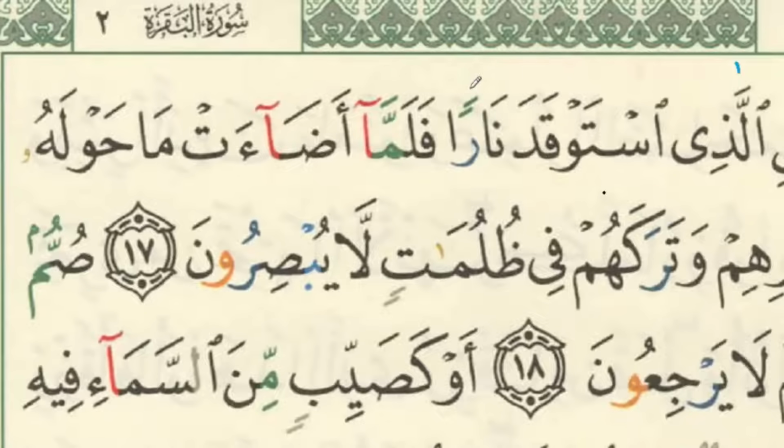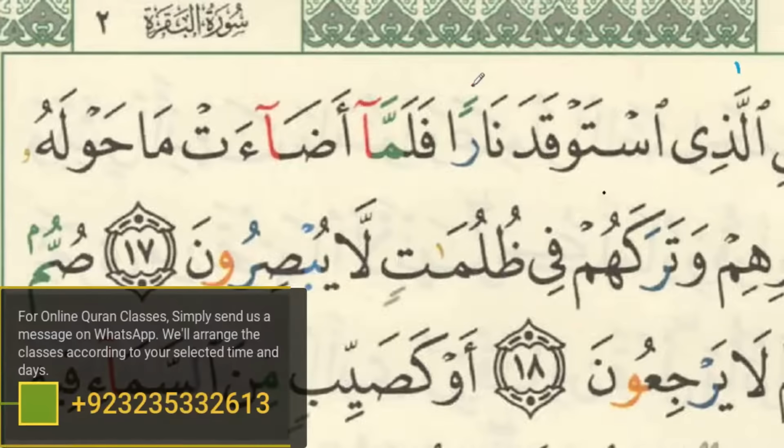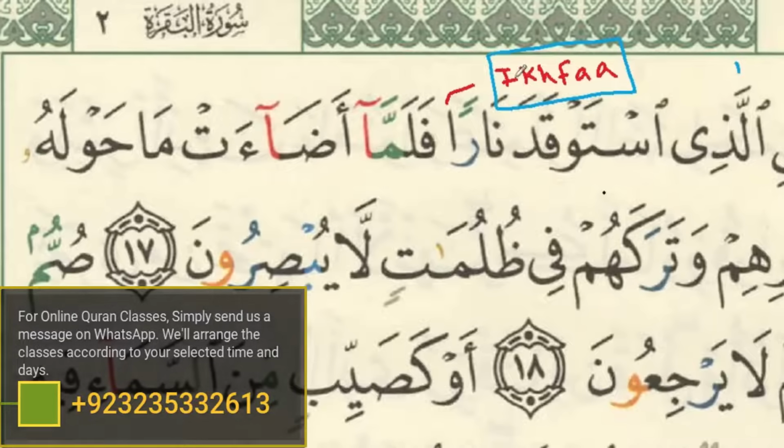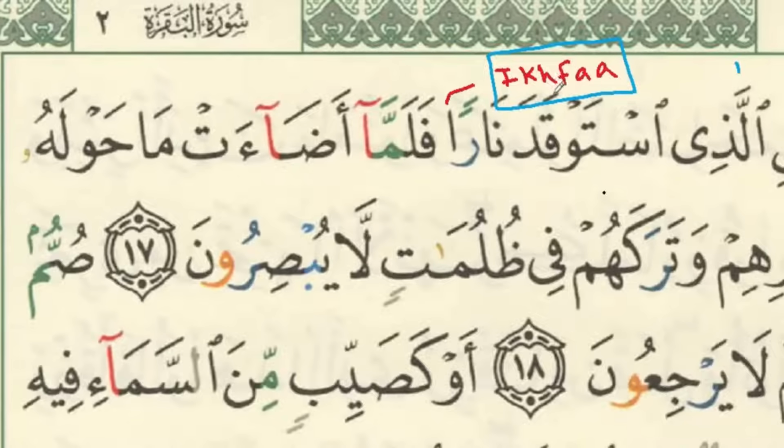But as you can see, the fathatain is appearing in green color, so we have to hide the sound of noon. This syllable becomes na. While hiding the sound of noon, the tongue is not going to touch any part of the mouth and the sound goes into the nose, and we have to make this sound for 2 counts. One more time, nara. And the rule we are applying here is called Ikhfaa. If you would like to learn all the details about this rule, the link is given in the description. You can check that later.